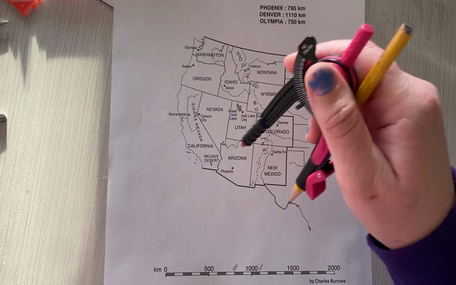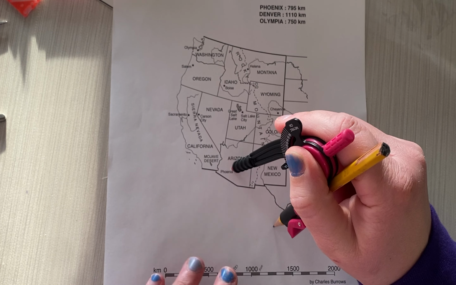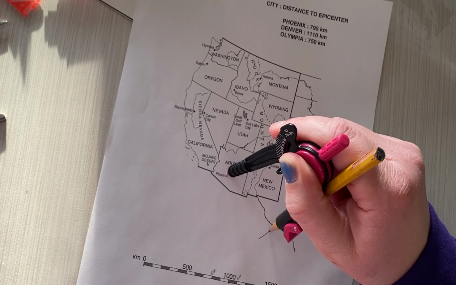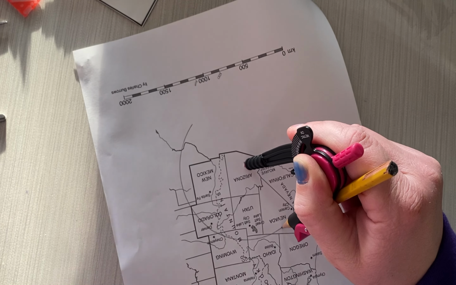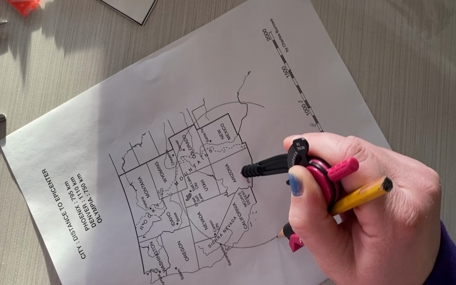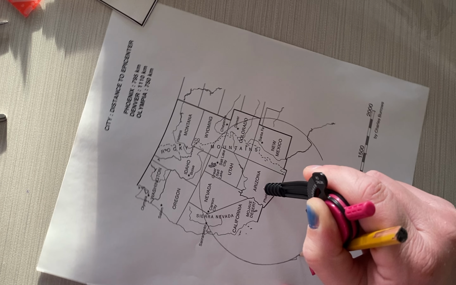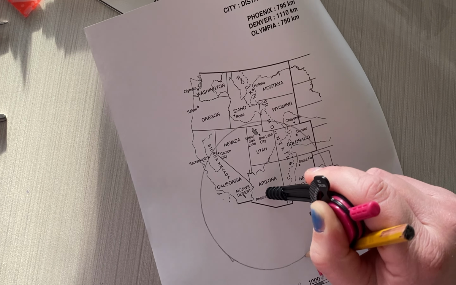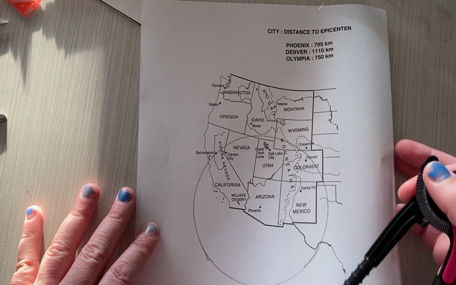Okay, I'm going to put my point on Phoenix, which is in Arizona. And the easiest way I've ever done this is just to put the pencil down and spin the paper. It tends to work better. If you do spin the compass, it's possible that it'll get off. It might not work the best. All right, so there's my circle for Phoenix.